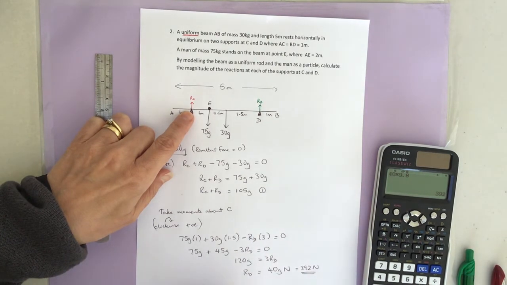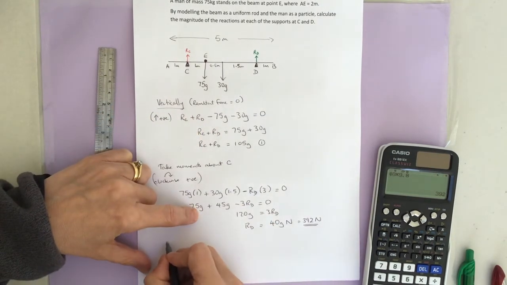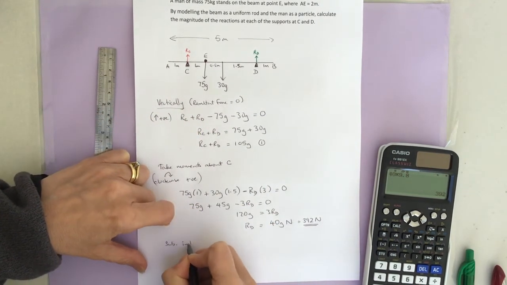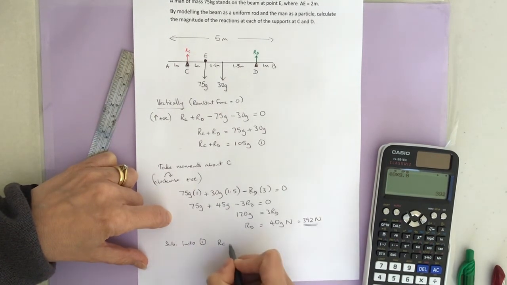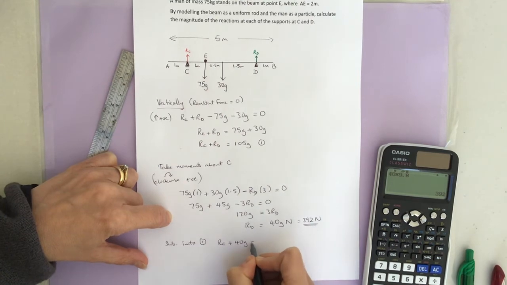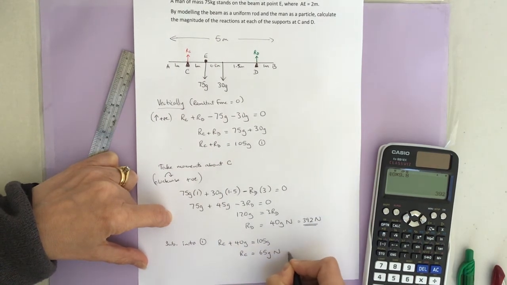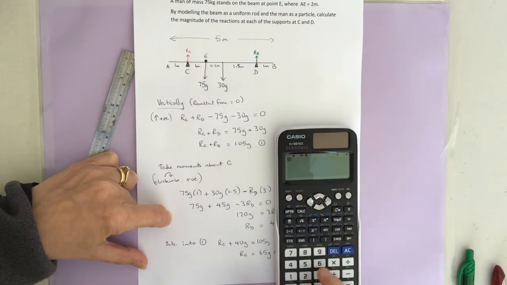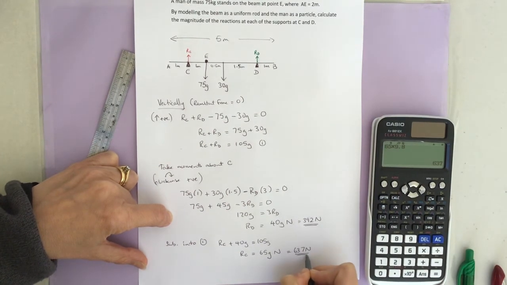And then the reaction force at C, I'm just going to move this up a little bit. The reaction force at C, we can now just use this equation 1. So I can sub into equation 1 here and say, RC plus my 40g is going to be equal to my 105g. So my reaction at C is 65g newtons. And again, depending on the question, if it wanted the actual value rather than in terms of g, that's going to give us 637 newtons.